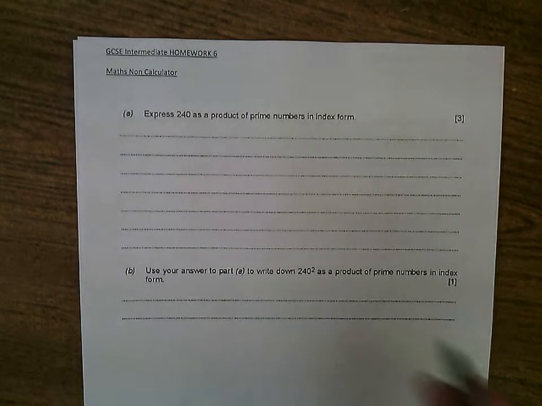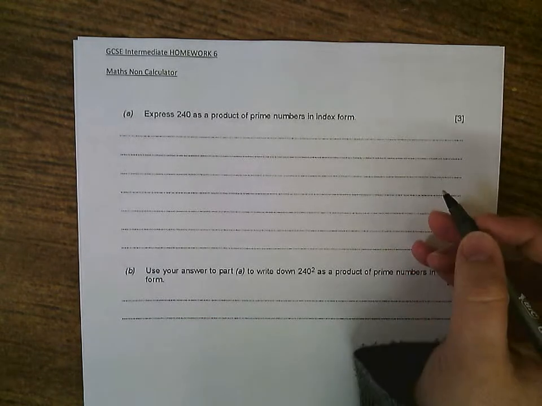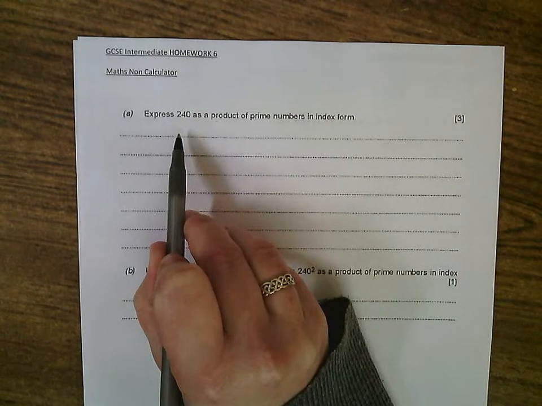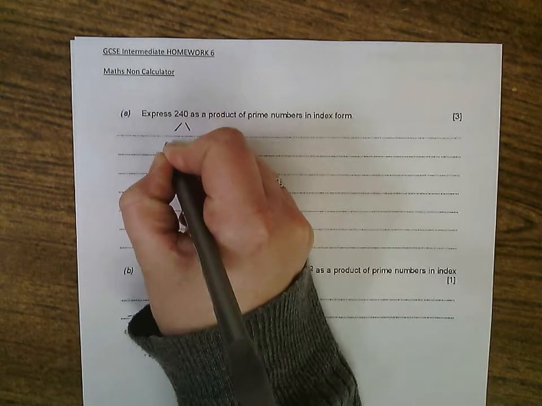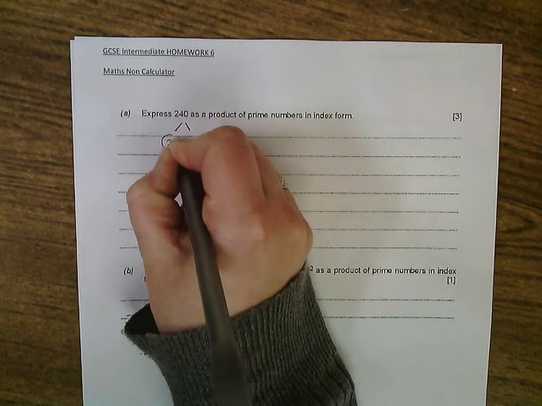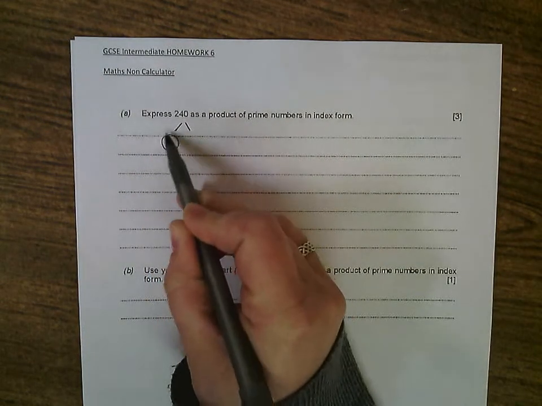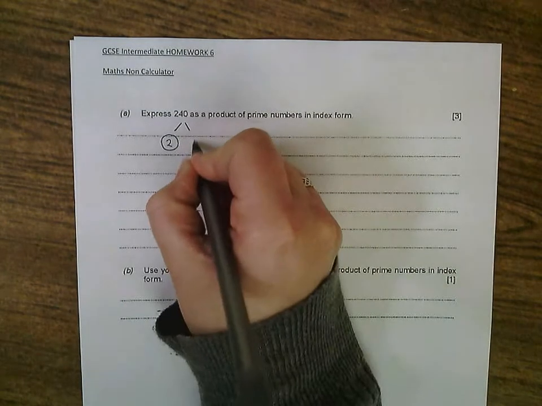Okay, GCSE Intermediate Homework 6, Maths, non-calculator side. If we express 240 as a product of prime factors in index form, we need to break down the number. I find it always easier to maybe half it. So as I'm divided by 2, I circle that number as 2 is a prime number. So it says prime there, and that's 120.